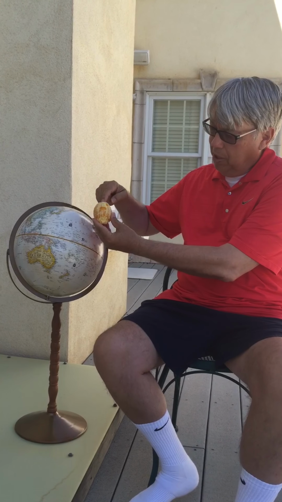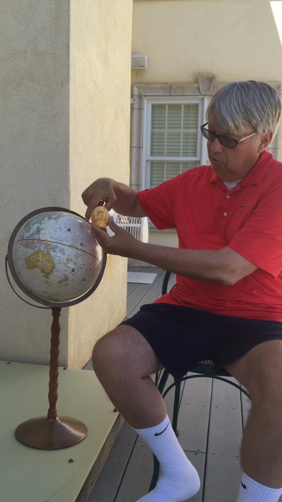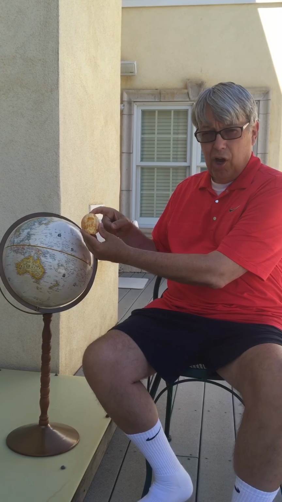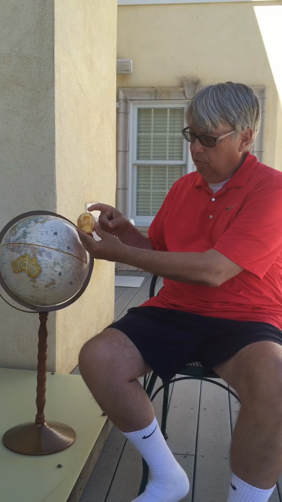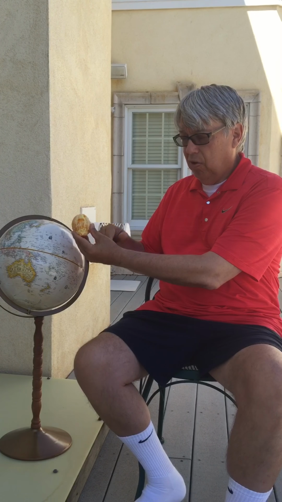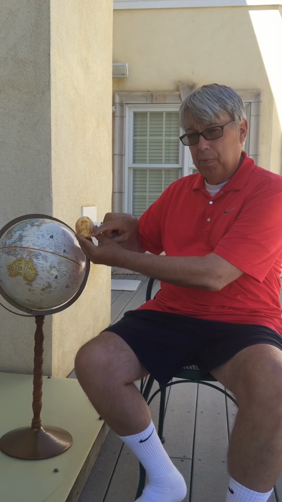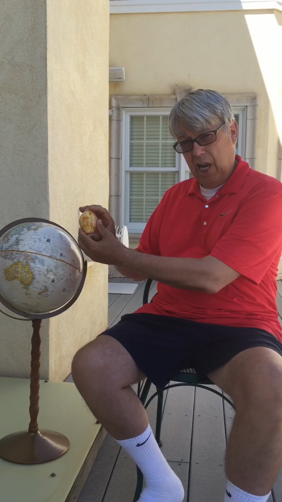And one of the points I want to make about latitude is latitude goes all the way around the Earth, all the way around. Lines of longitude only go from the pole through the equator to the other pole on one side. They don't go all the way around the Earth. They just go from the pole to the equator to the other pole and they stop. And that's a line of longitude.